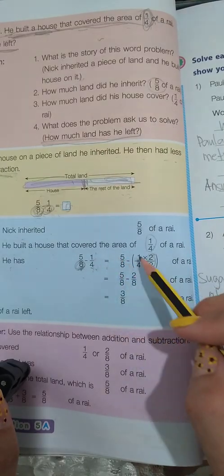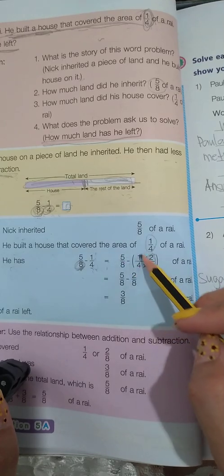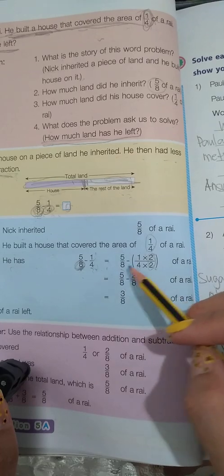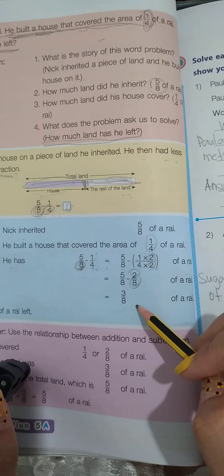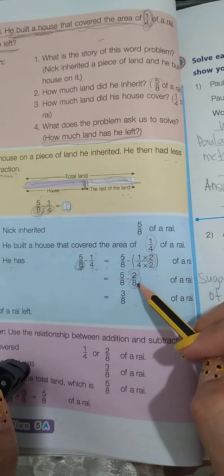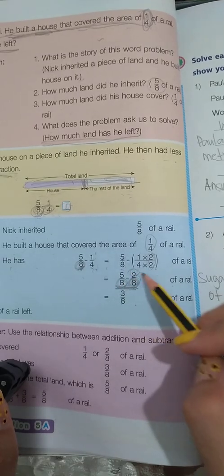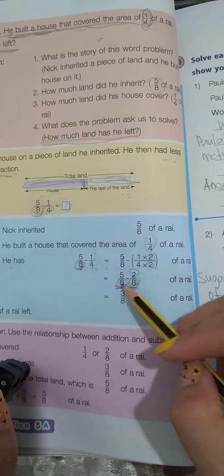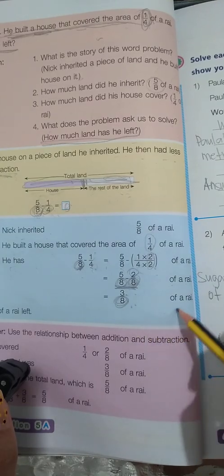So 1/4 times 2 over 2. 5/8 minus 1/4 times 2 over 2. 1 times 2 is 2, 4 times 2 is 8. Now we can subtract them: 5/8 minus 2/8, because now they have the same denominator. 5 minus 2 is 3, and the denominator stays the same. So the answer is 3/8 of a rai.